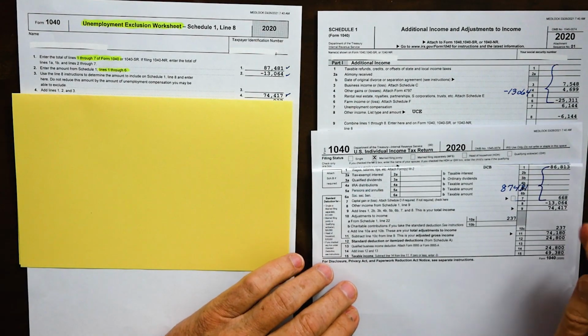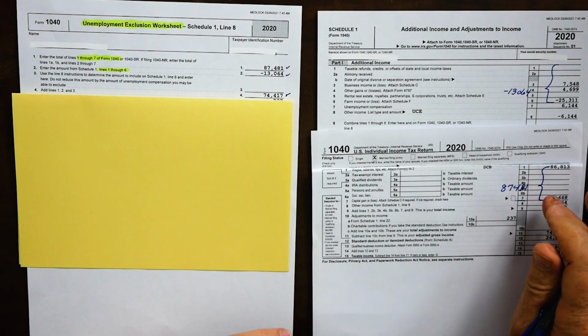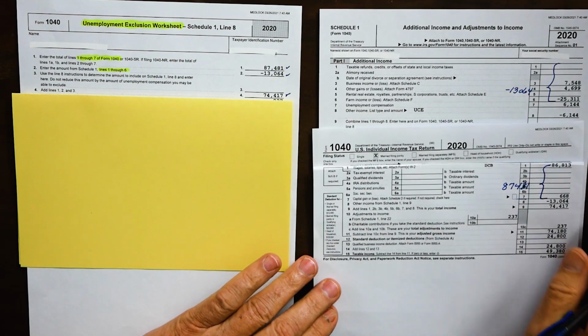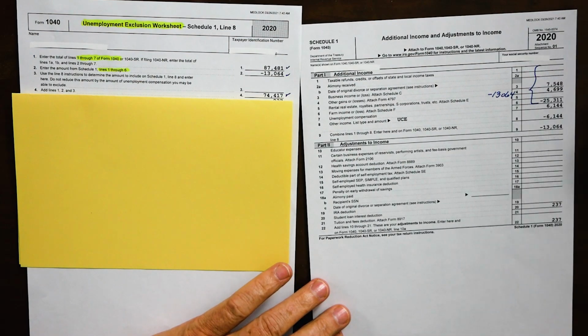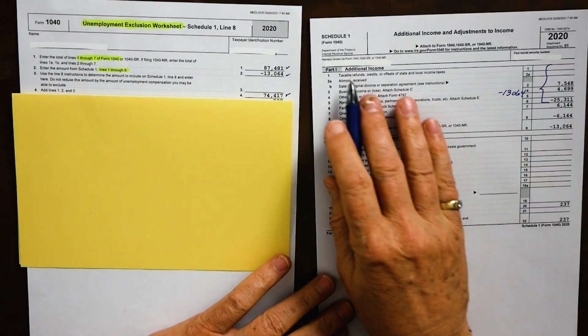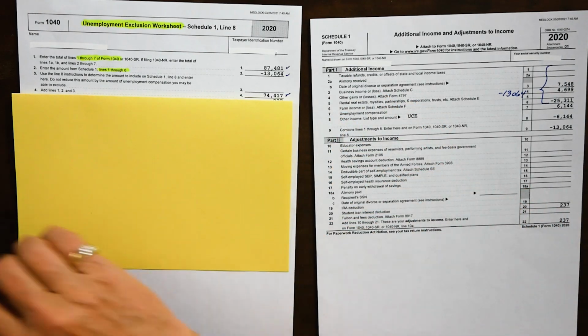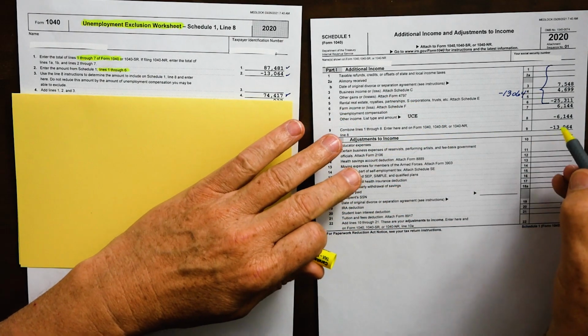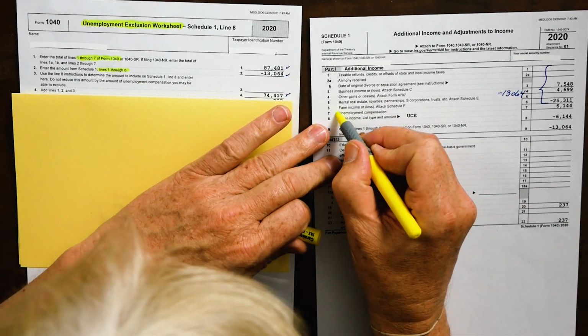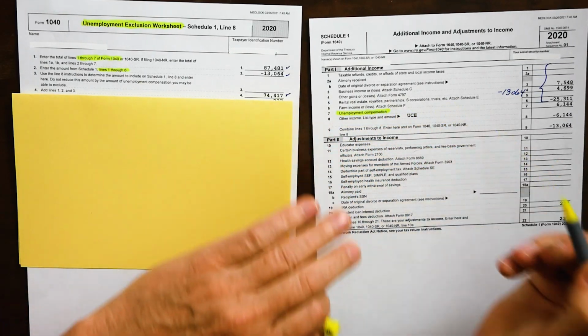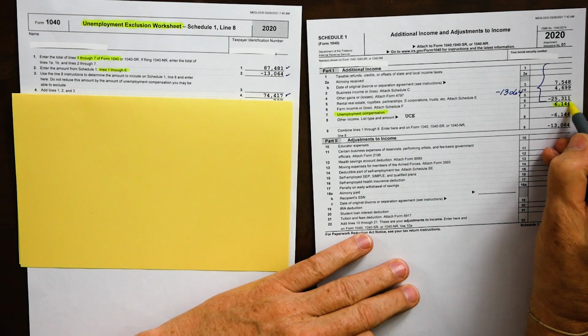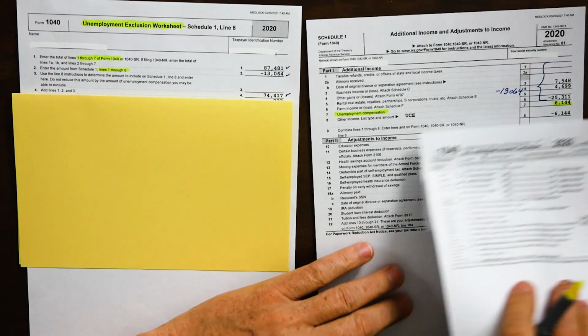We've technically, if you notice here, added up the income on the front page of the 1040, and then all the other additional income on Part 1 of Schedule 1, except for, and here's where the rub was, the difference in opinions, unemployment compensation. So at that point, we have now on line 4 all the income except we haven't included unemployment.